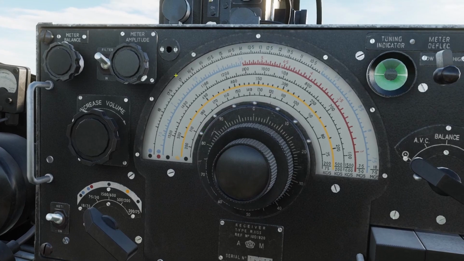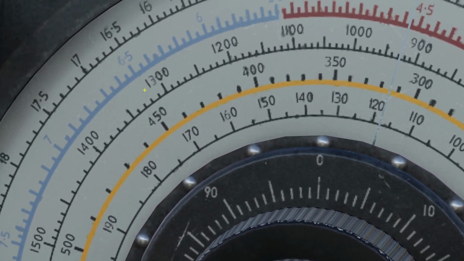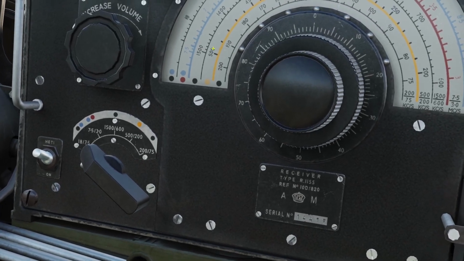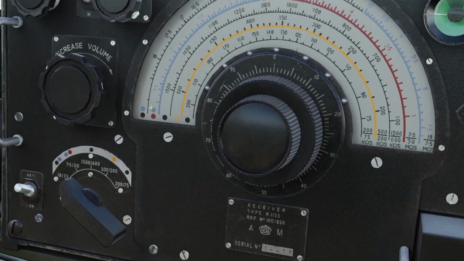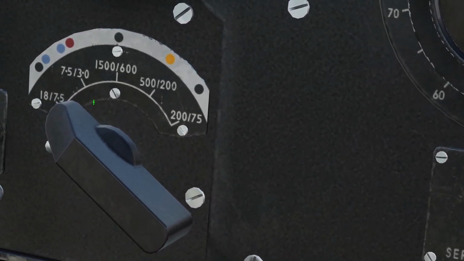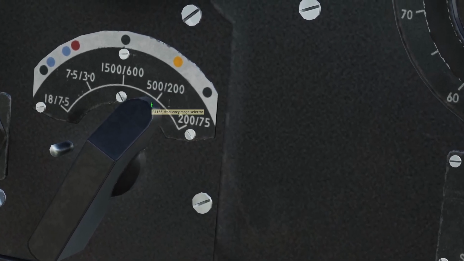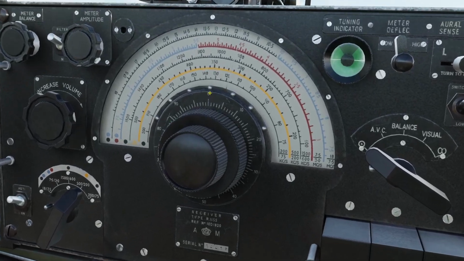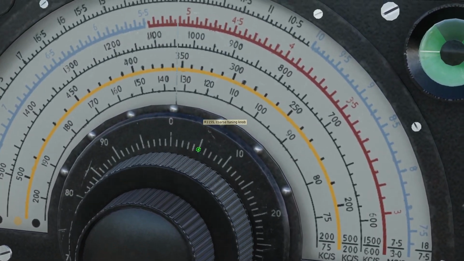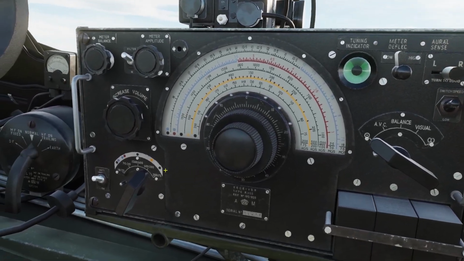Okay, now you'll notice that on this thing there are these different bands. It goes black, yellow, black, blue. So these bands are different frequency ranges. Basically, how this works is you select which frequency range you want to be in. Like, let's say I want to be in yellow, and let's say I want to be at 300 kilohertz. So I have yellow selected, and then I would move this guy to 300. So that is how that works.